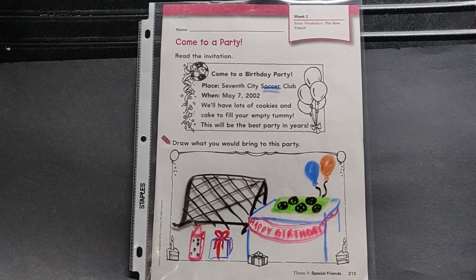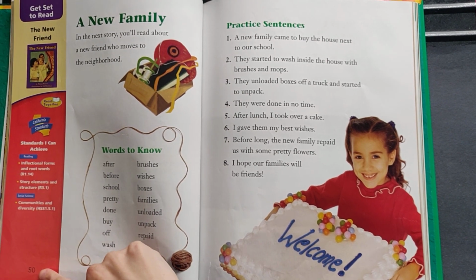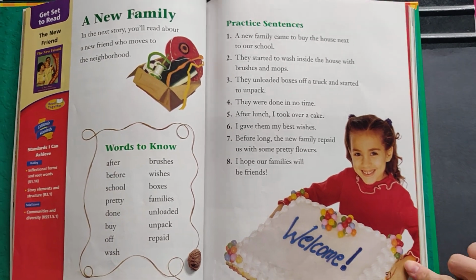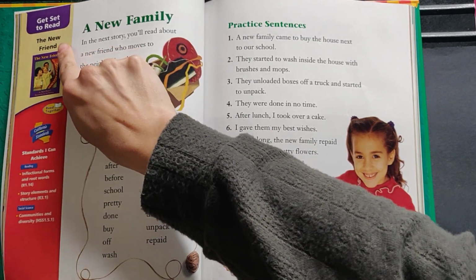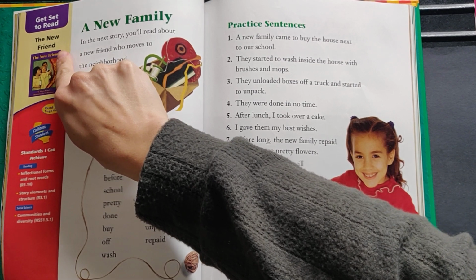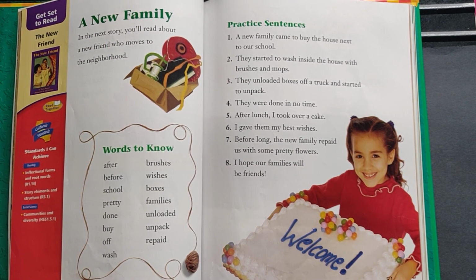When you're ready, let's go ahead and read from our textbook. This is textbook page 50 and 51. This is Get Set to Read our next story, The New Friend. A new family. In the next story, you'll read about a new friend who moves to the neighborhood. Here are our words to know.